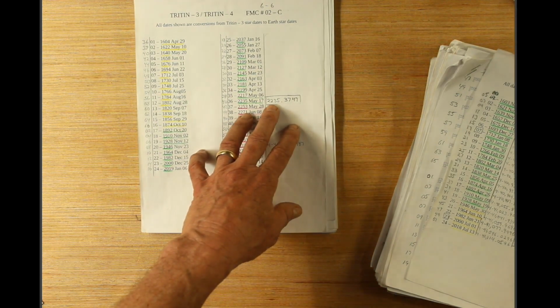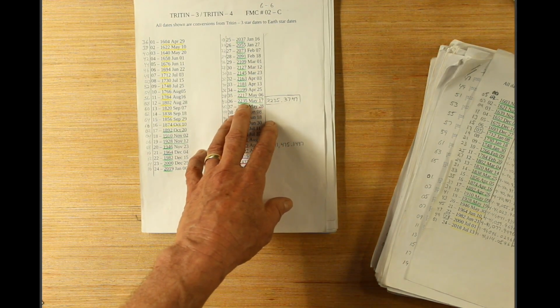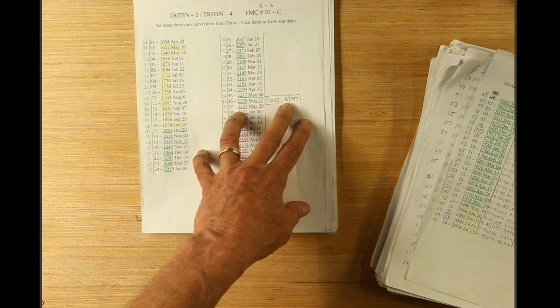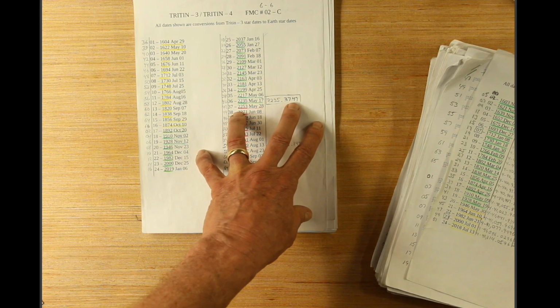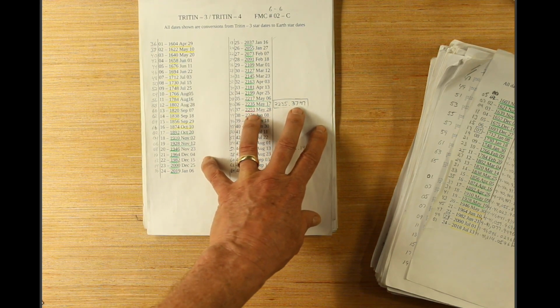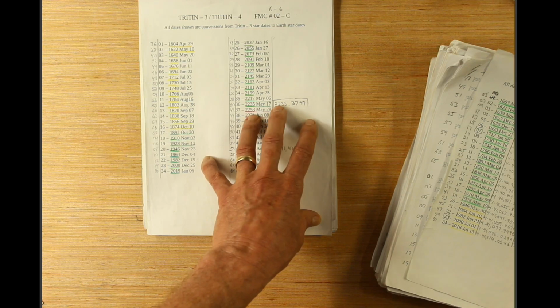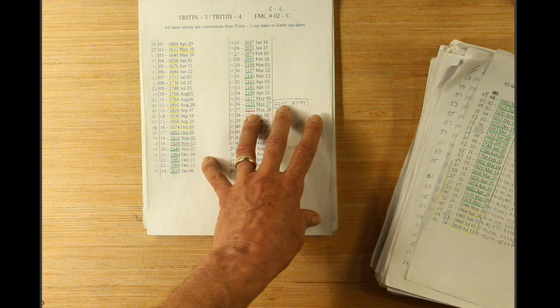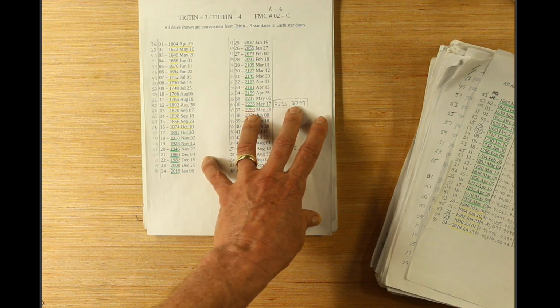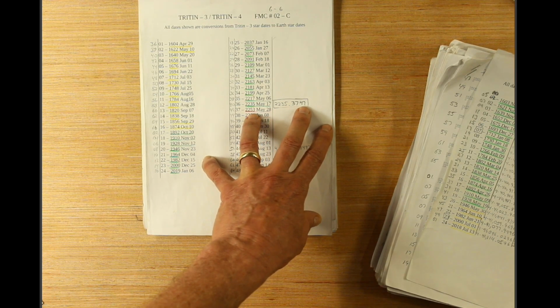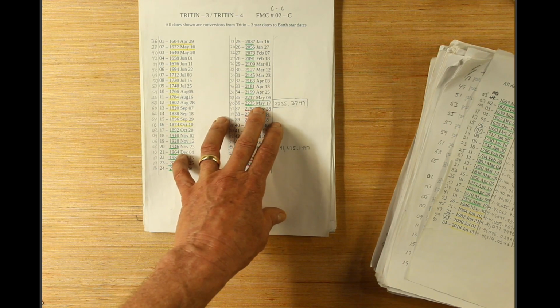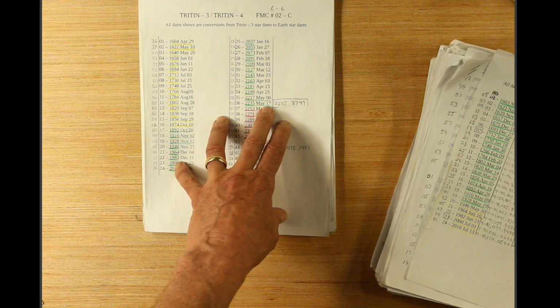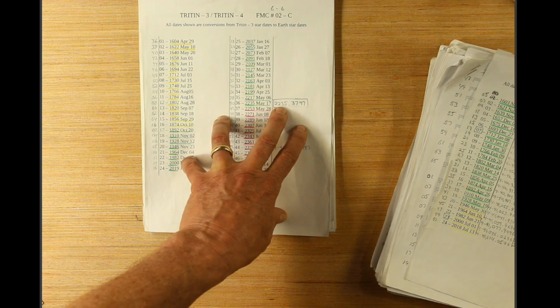This right here is, you can see, 2235.3747. That narrows it down or pinpoints it to within approximately the hour of the year of 2235. 2235.3747 will equate to May 17th at whatever hour that eclipse happened.